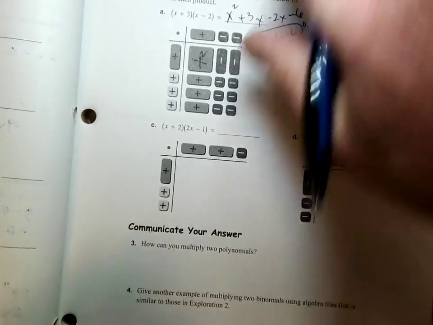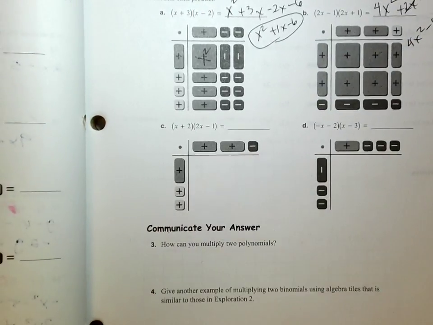I want you to see if you can draw in what should go in here. Just take your pencil and draw what should go in there. Try and create it. Just draw a picture. I want you to fill in C, and I want you to fill in D, okay? What do you think?